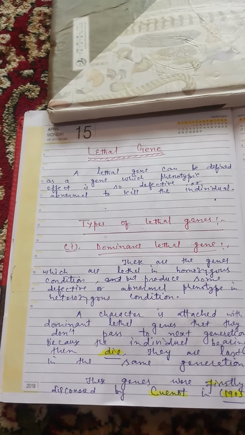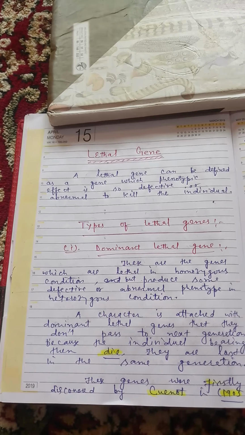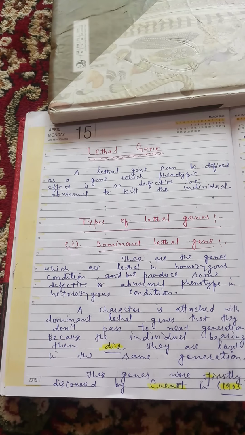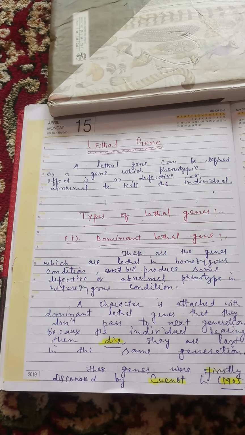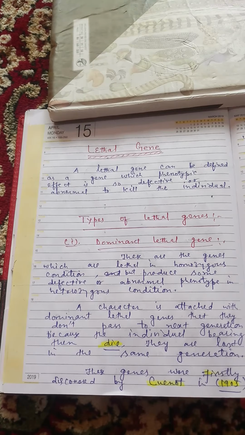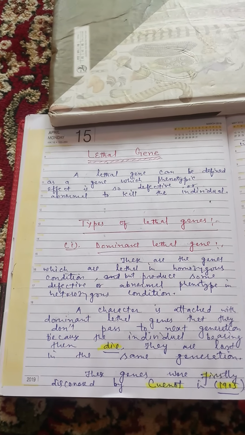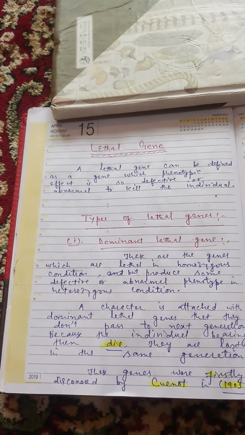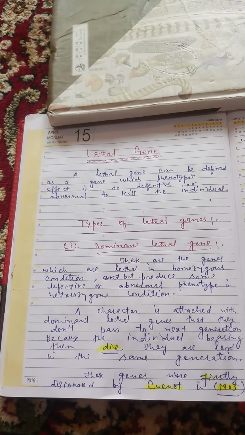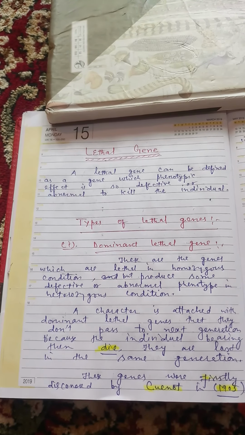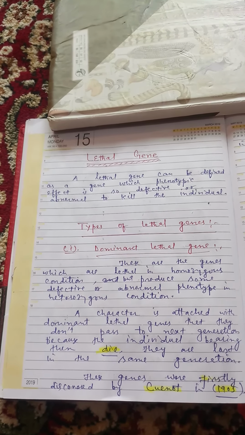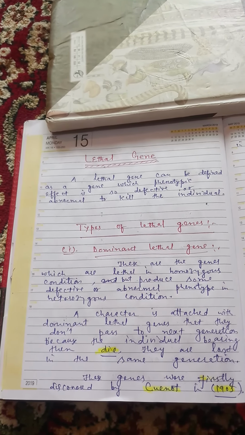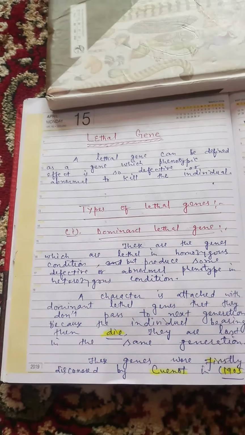He will survive, he may not get killed, but he shows defective or abnormal nature. So a dominant lethal gene may be present in two conditions, one in homozygous condition and the other in heterozygous. Homozygous condition is when both the genes are lethal, and heterozygous condition is when one dominant gene is for lethal nature and the other dominant gene is non-lethal, and at that time the individual may not die, it will live but with abnormality, with defective nature.